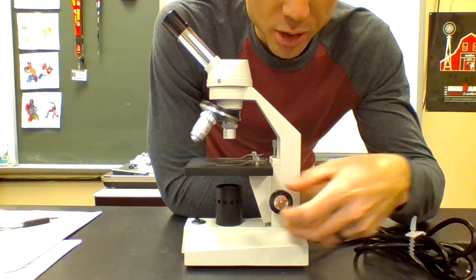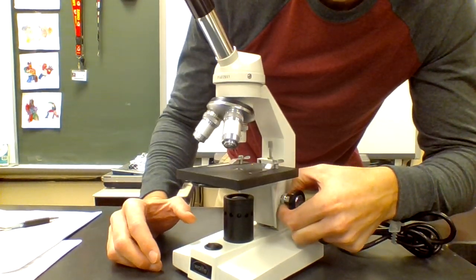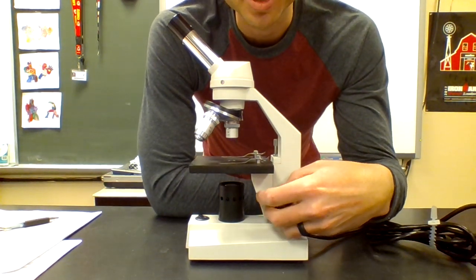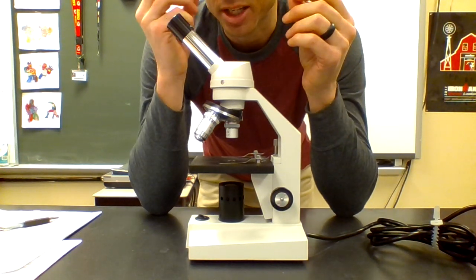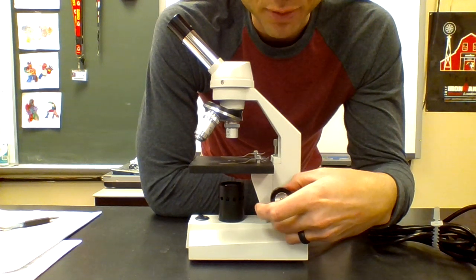And finally, there's a small knob. Either it's located here, or in the case of these microscopes, it's kind of right here on the inside. But the small knob is called the fine focus. And so this is like just for different eyesights. Think about when you use binoculars, there's that little knob you turn so it looks either blurry or not blurry. That's what the fine focus does.